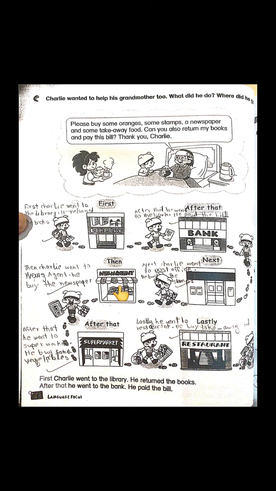Then what is the picture? What is this? What can you see? This is a newsagent. So what was the thing that grandmother has asked him? Then Charlie went to the newsagent. He bought the newspaper. Not buy. What you are going to write? He bought the newspaper. Okay? Because we are talking about past tense here. So he bought the newspaper.